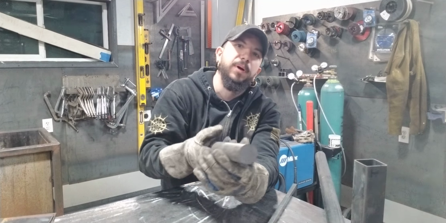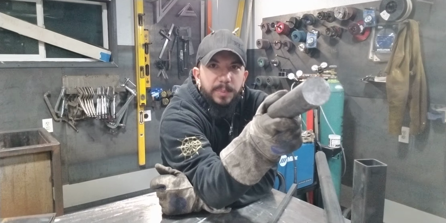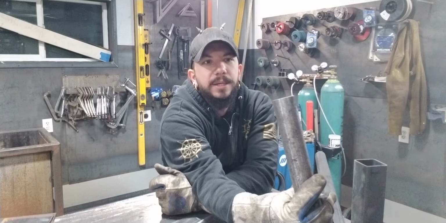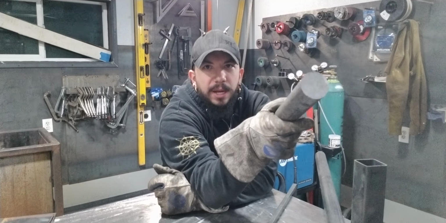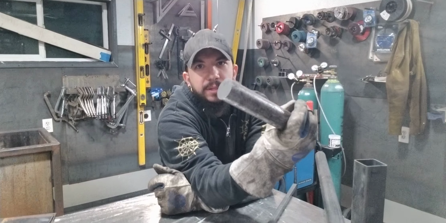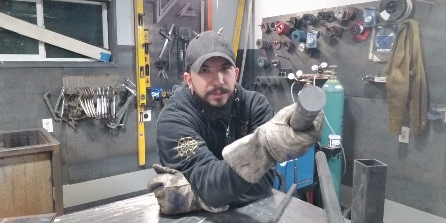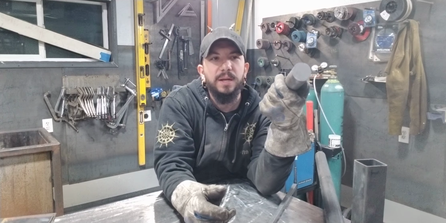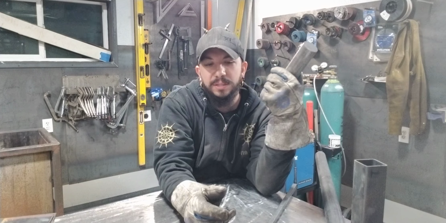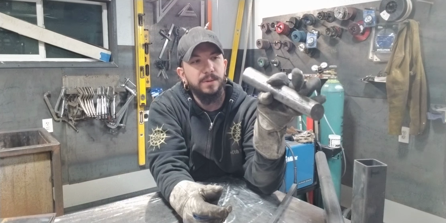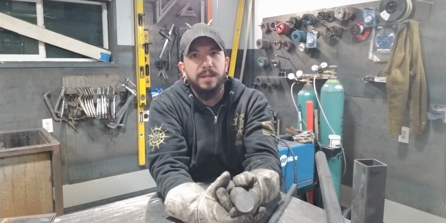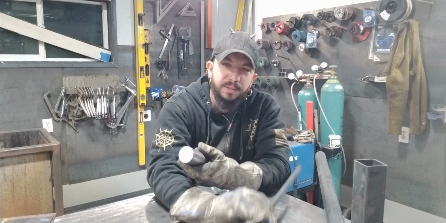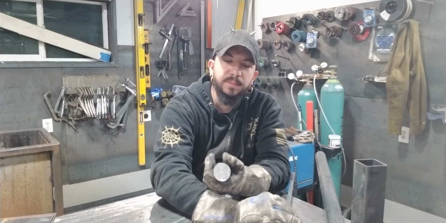Then you got round bars. This is quite a big round bar. This is like a 1 3/8 or 1.5 round bar, solid shaft. We call this round solid, solid round. Used a lot in equipment for pins, holding buckets together, stuff like that. And then you'll see it in railing like this size too, a lot.